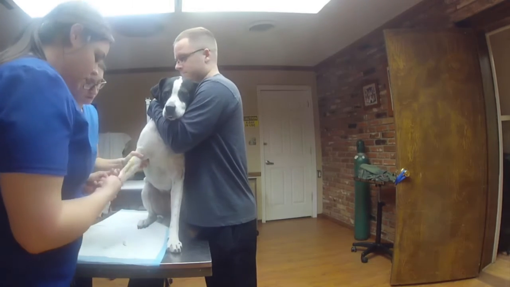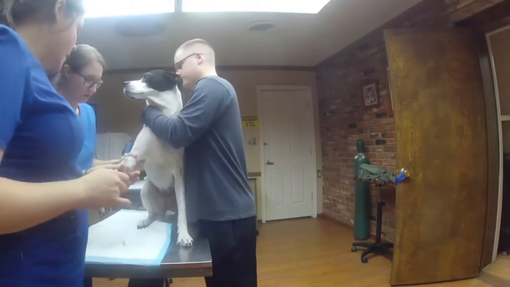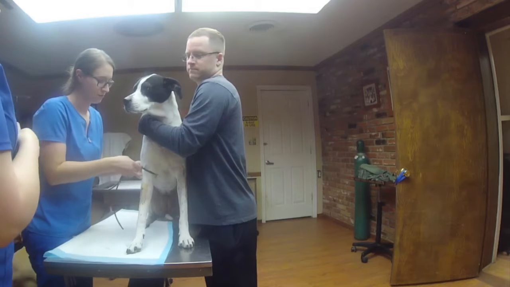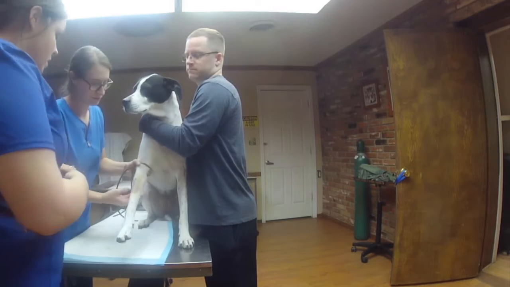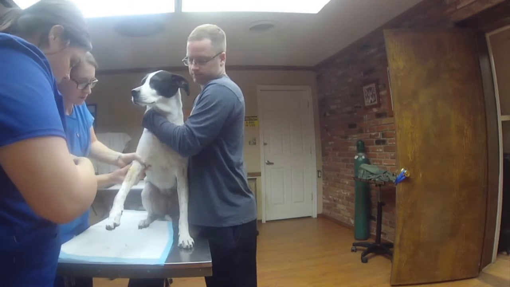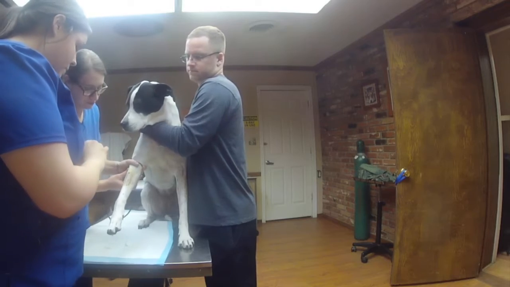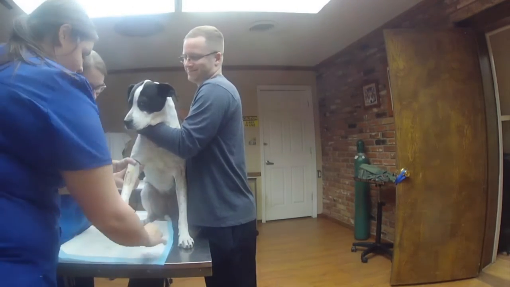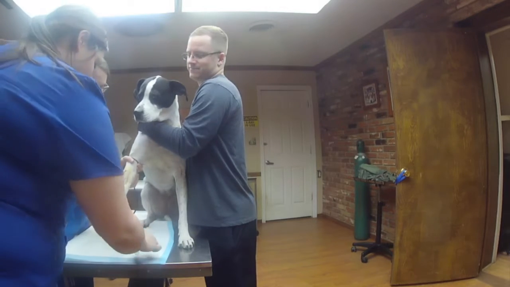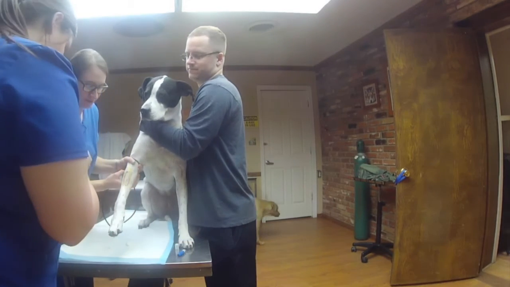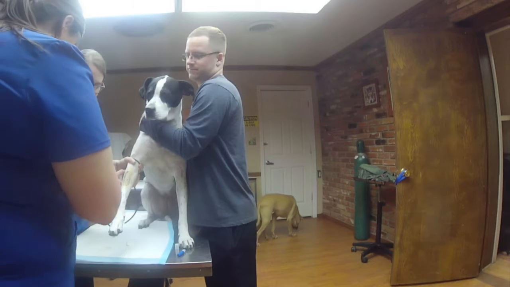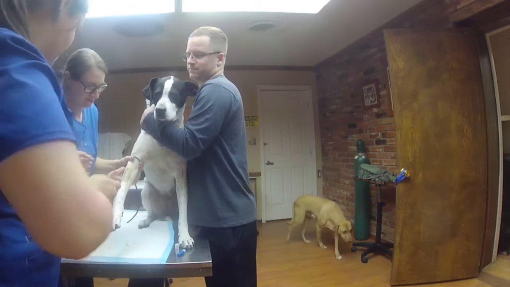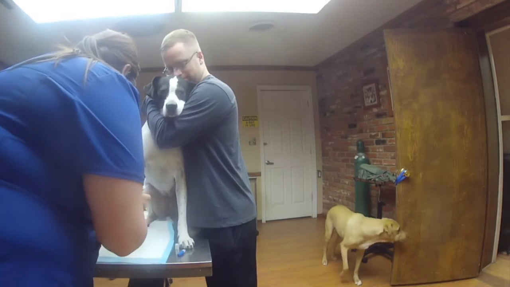Okay. Put the tourniquet up above the elbow. That way we can get a good vein. I have my IV catheter and then the plug for it. Okay, you're going to want to go bevel up.